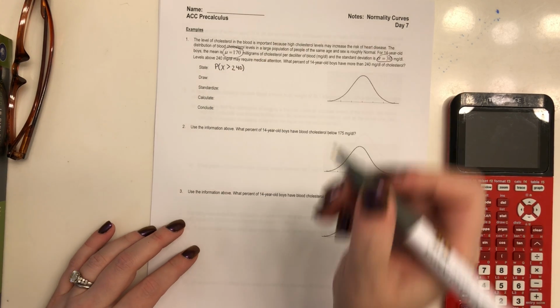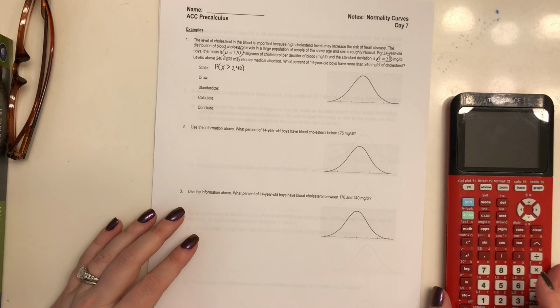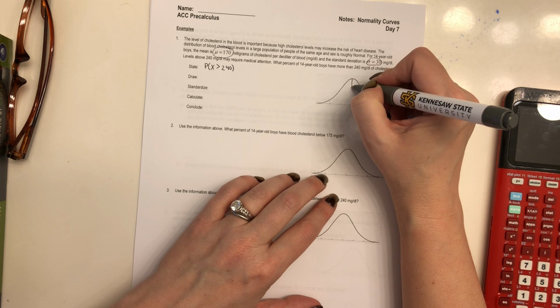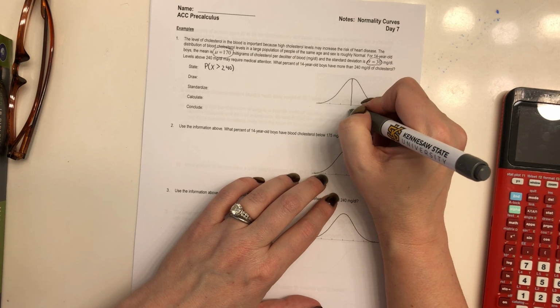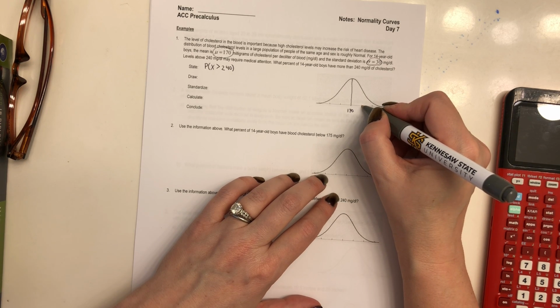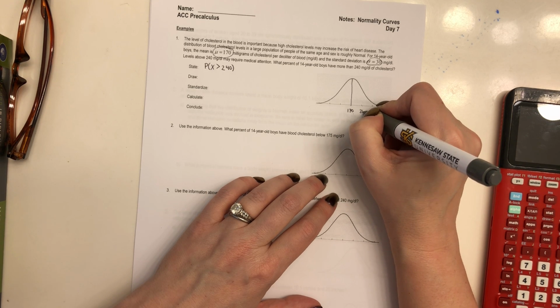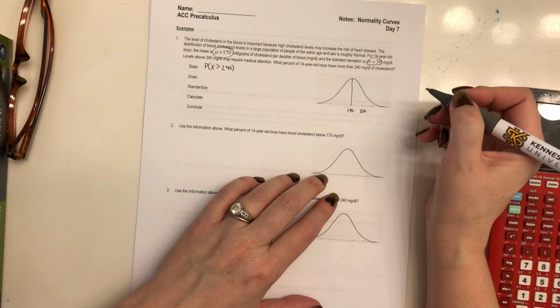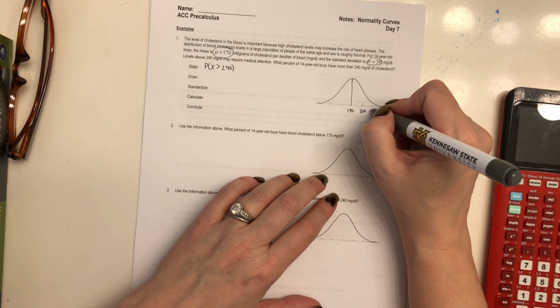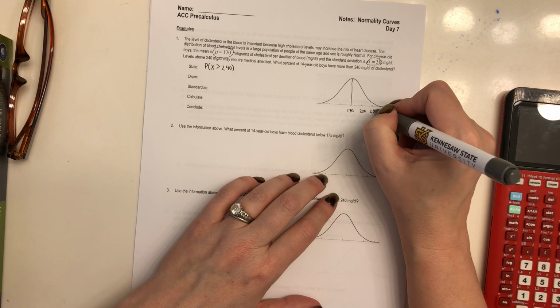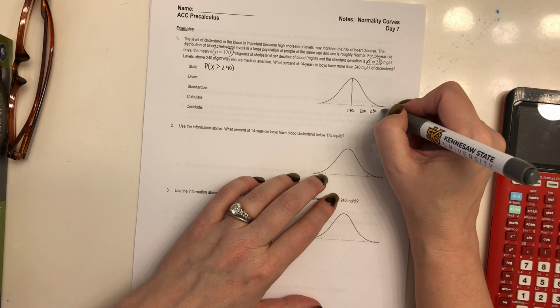Okay, so let's start by drawing our picture out. So I have already made the little curve for you. You just need to label it. So we know what our mean is. Our mean is 170. Okay, now to mark this point right here, you're going to take 170 and you're going to add 30. To mark this point right here, you're going to take 170 and add 60 because it's 2 standard deviations. So 200 plus 30. And then to mark the last one, again, you're going to add another 30.